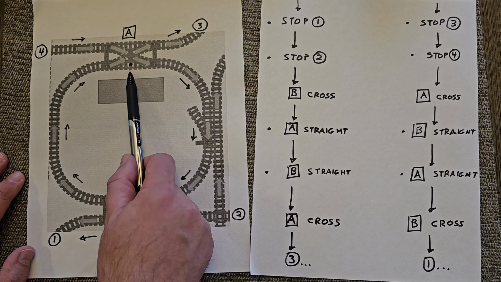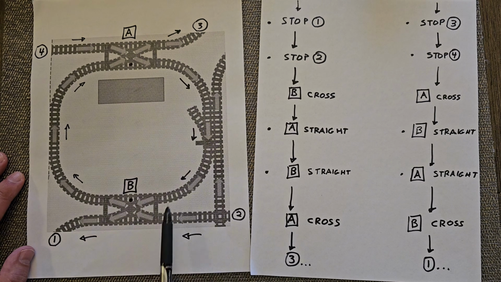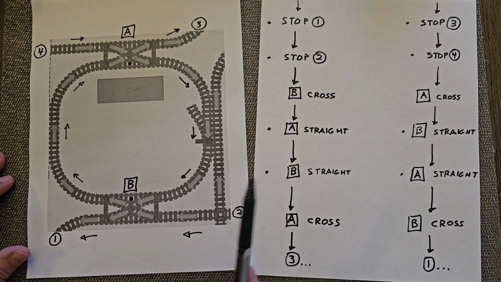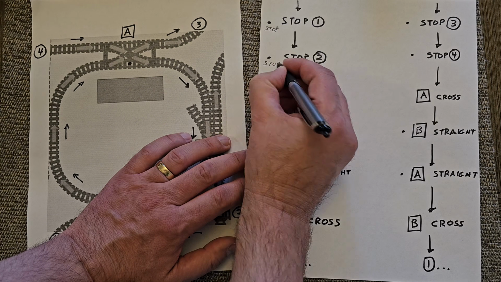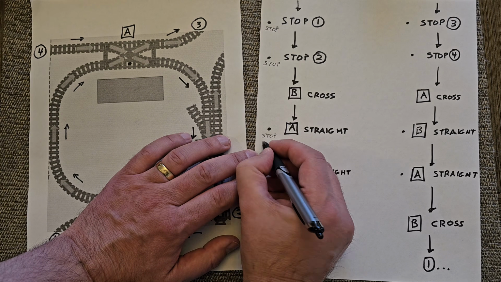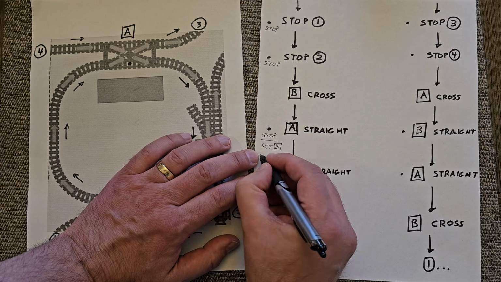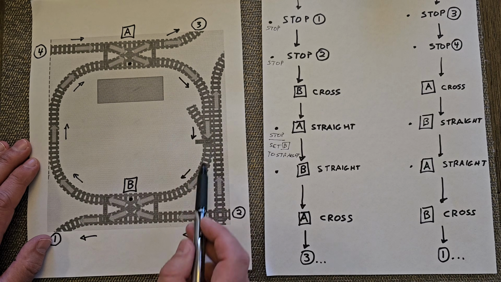What do we want it to do? Well, we want the train to stop, and we also want to switch B to the crossover. So we want the train to stop here. This is the action, stop here. We want the train to stop, and then we want to set B to straight. So then the train's gonna come around.